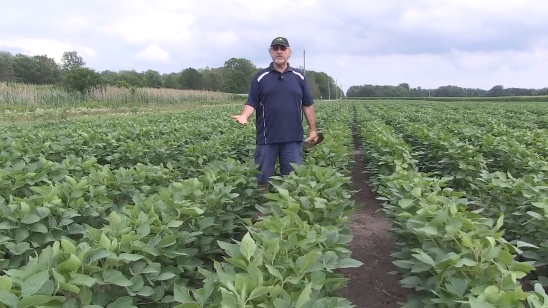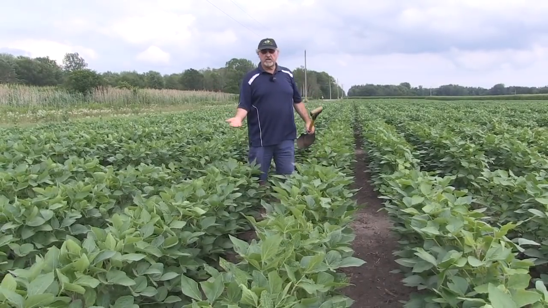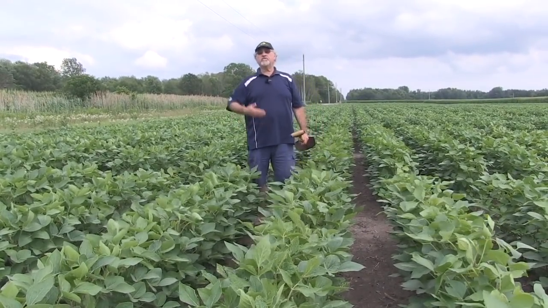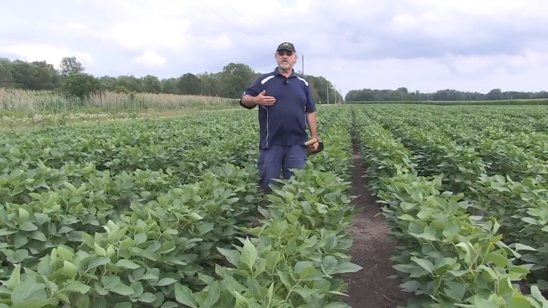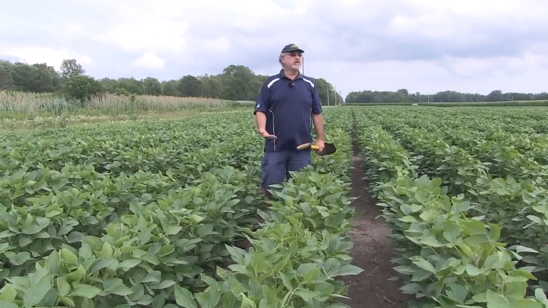This is a good example. You know, we're into the middle of July at this point. We've had some good rains. We're starting to see SDS symptoms start to show.